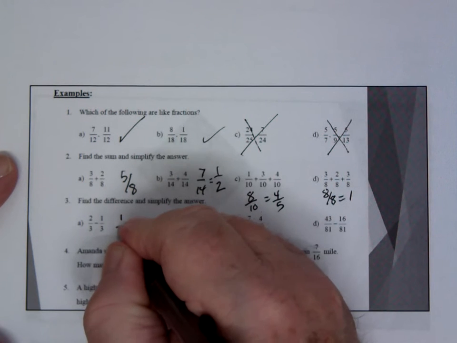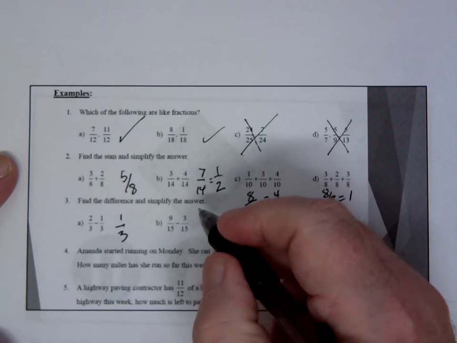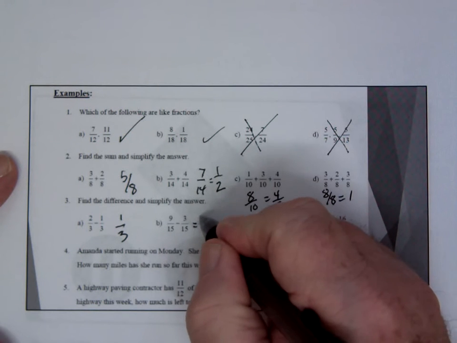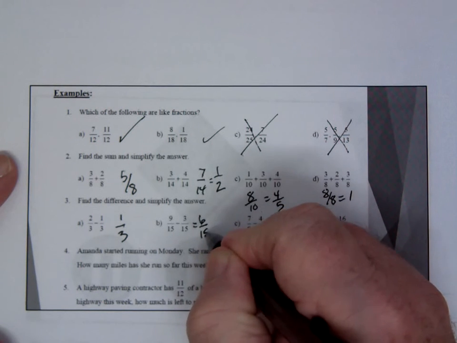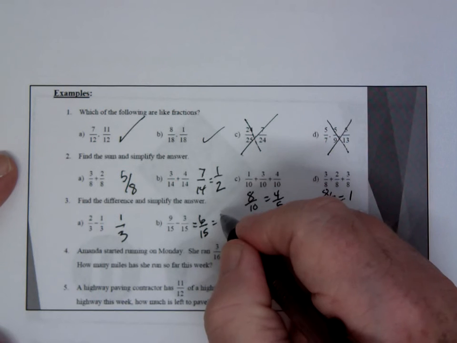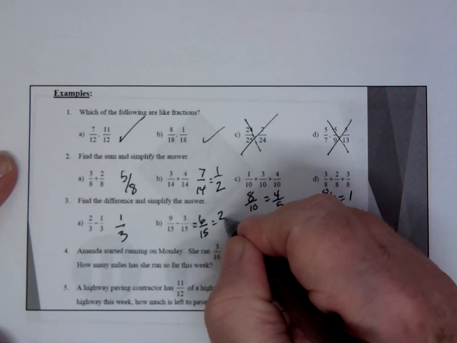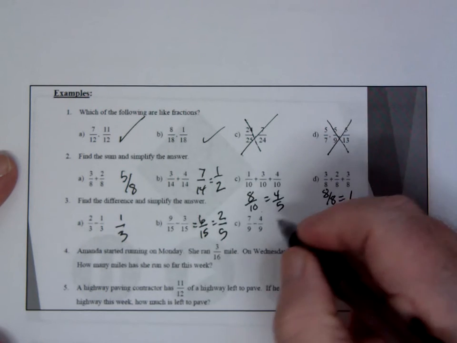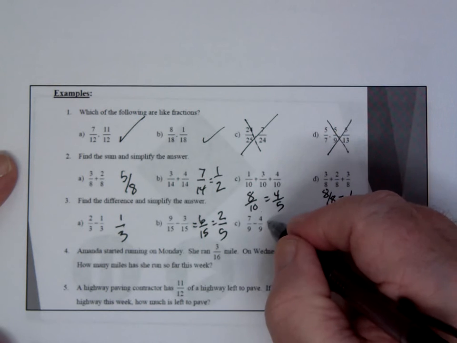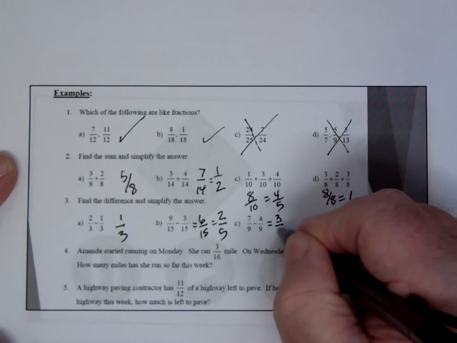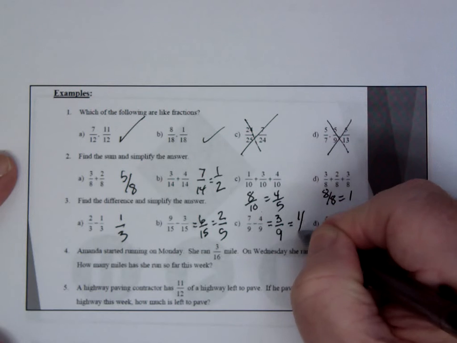Now here are some subtraction problems. This is going to be 1/3. This is going to be 6 over 15, but 6 over 15, dividing 3 into both, is 2 over 5. Here we're going to get 3 over 9, and that's going to be 1/3.